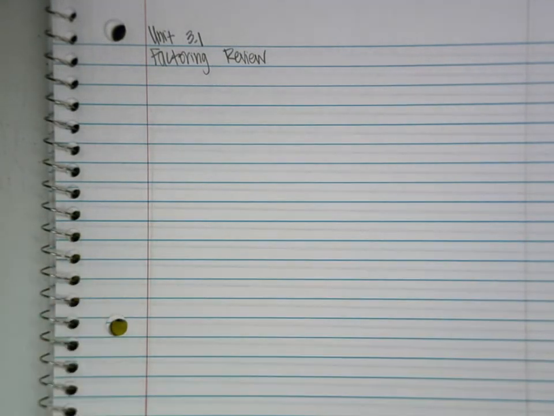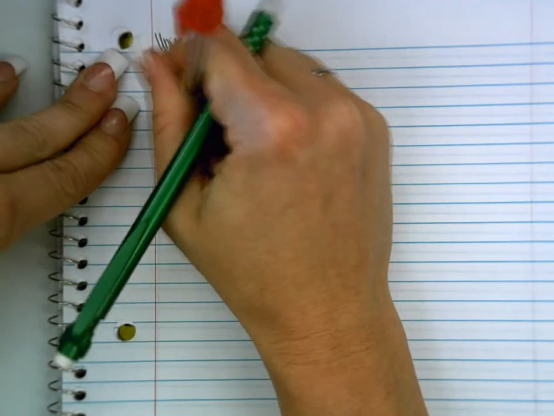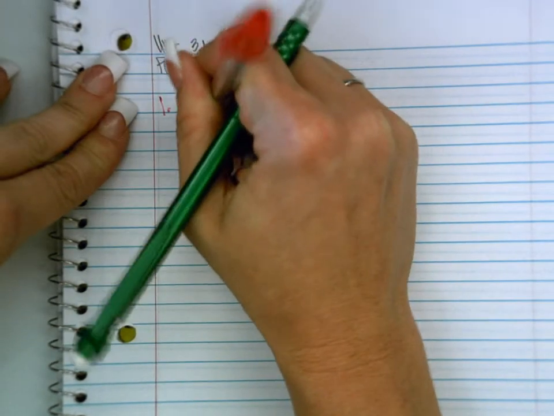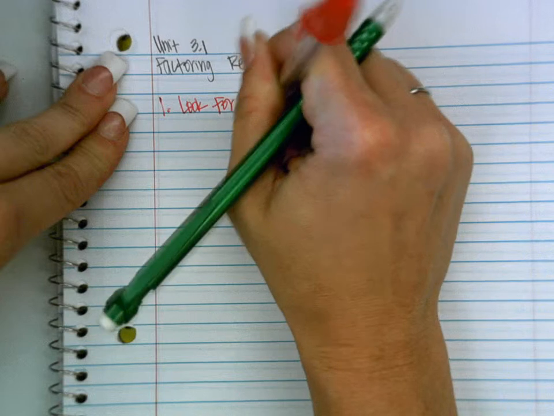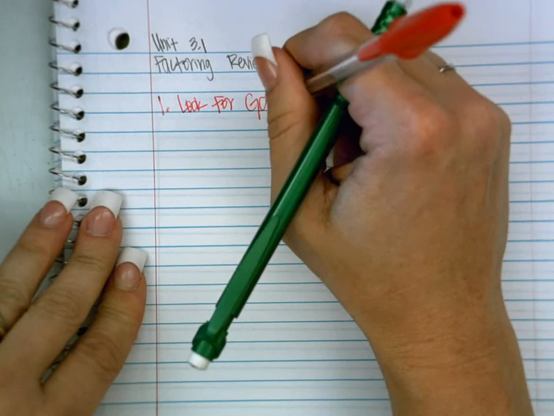Okay, so when we are factoring, does anyone remember what the first step in factoring is? Okay, factoring steps. First thing you always want to do is look for GCF. Does anyone know what a GCF is? What does greatest common factor mean?